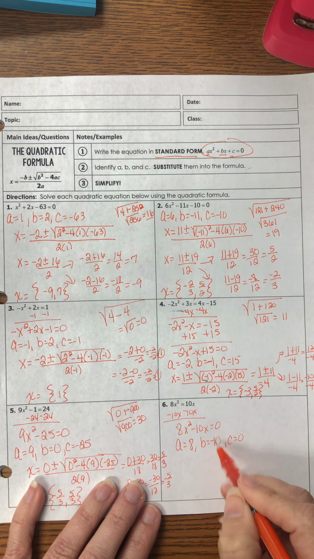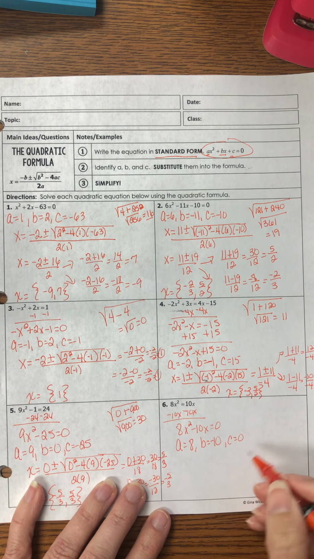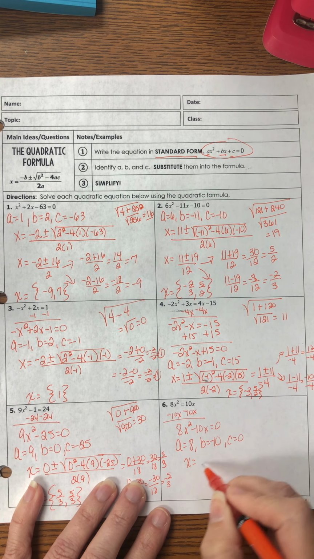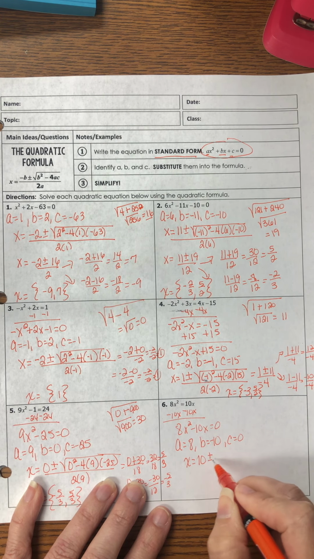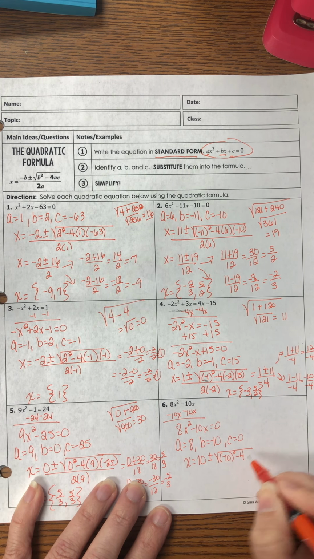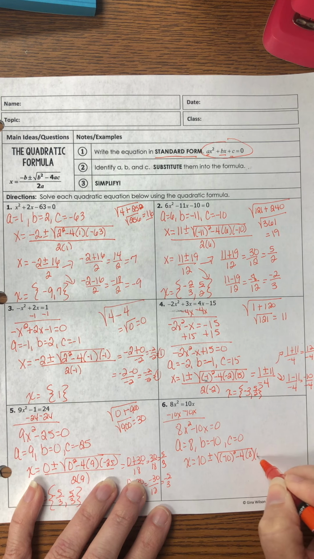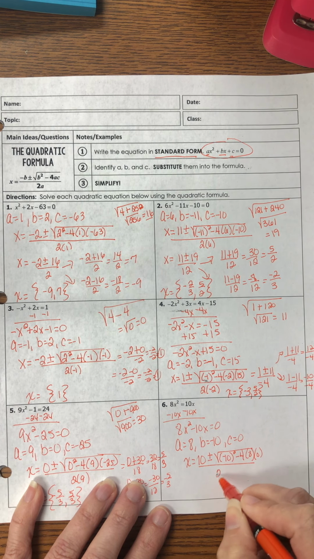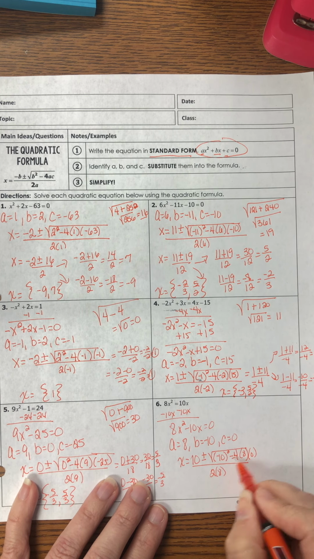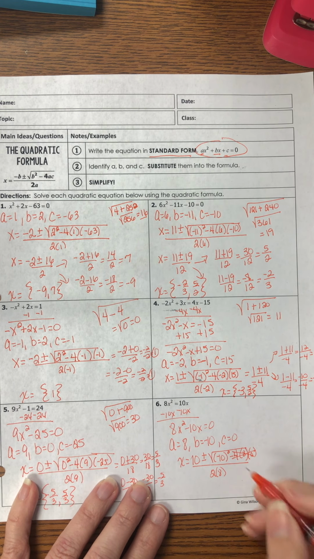A is 8, B is negative 10, and C is 0 because we don't have a constant term. So negative B is the opposite of B, which is positive 10, plus or minus the square root of B squared minus 4 times A times C, all over 2 times A. So right here, when you multiply these three together, that will give you a 0.